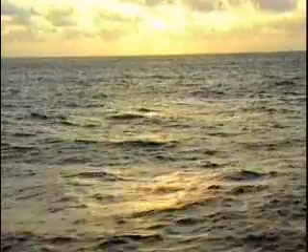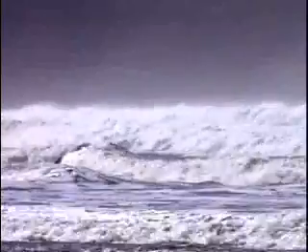Water continually evaporates from bodies of water on the Earth's surface, from oceans, rivers, lakes, by means of the sun's radiant energy and wind. Water vapor enters the atmosphere where it is called humidity.